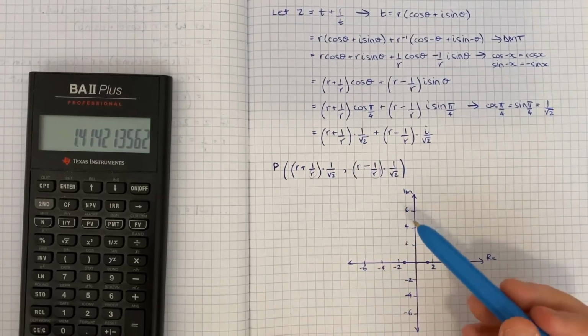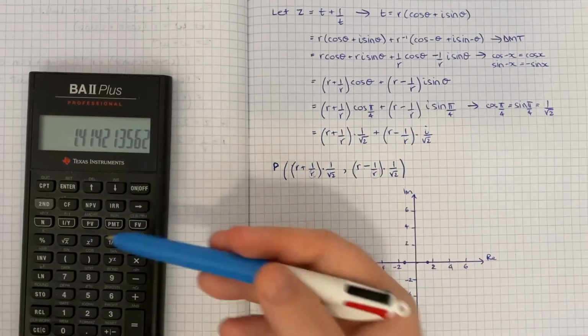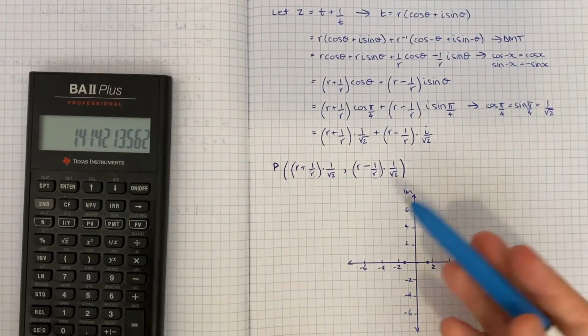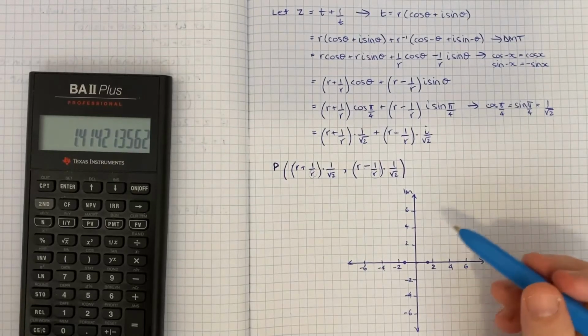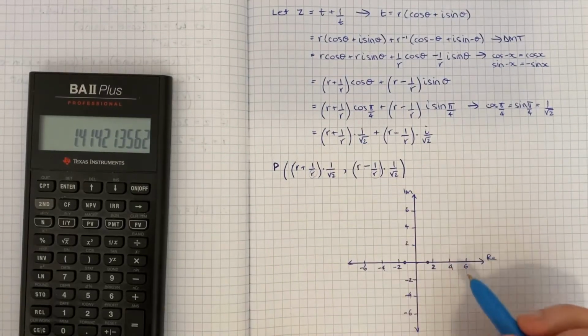And rather than you watch me key all that in, what I did separately is I took a little shortcut and opened up Microsoft Excel and just got it to do all the calculations.